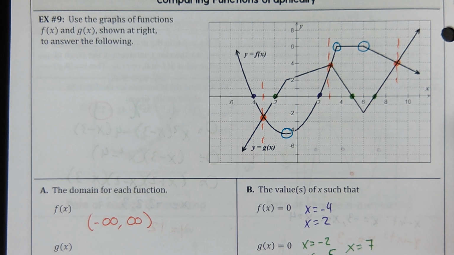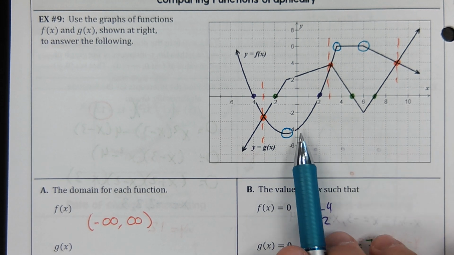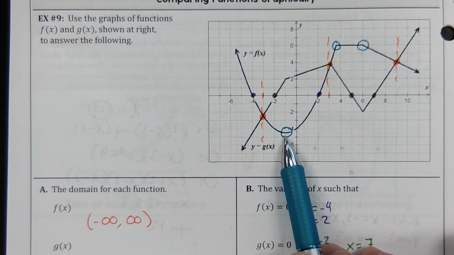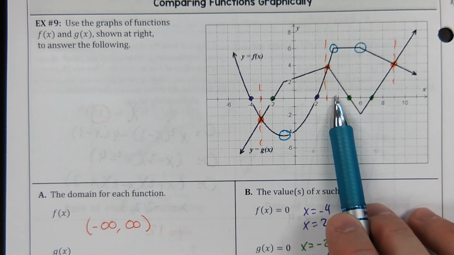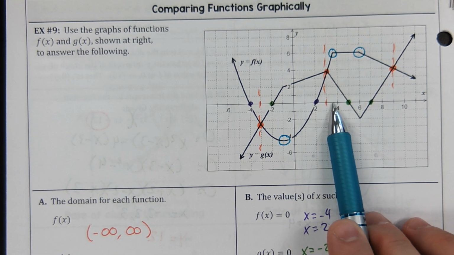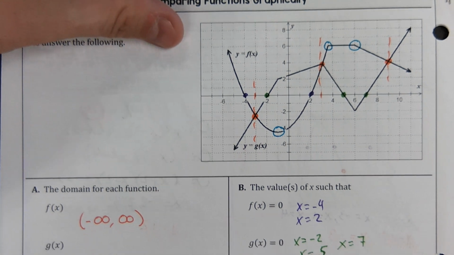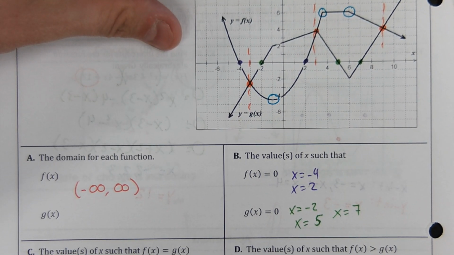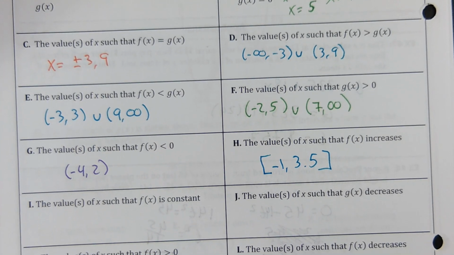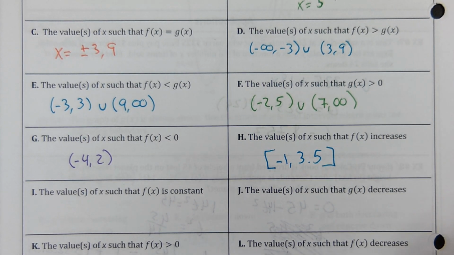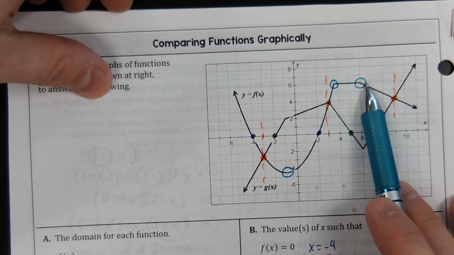Increasing, when your roller coaster is going up. Looks to me like it's from here to here. We'll call that, what, 3.5? So -1 to 3.5. Increasing, decreasing always gets brackets. Constant. Yeah, f of x has that flat part right here at 3.5, and it comes to an end right here at 6.